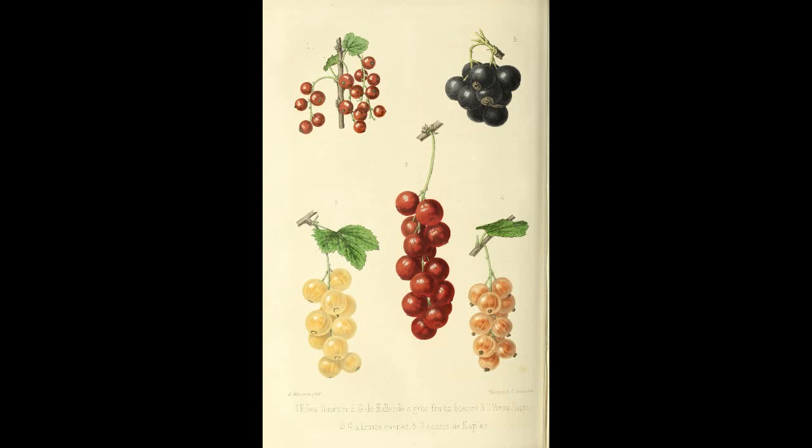The first records of blackcurrant were found in the UK, in the literature of 17th century herbalists such as Gerard and Parkinson. This reflects the medical properties of this plant, discussed during that time period.